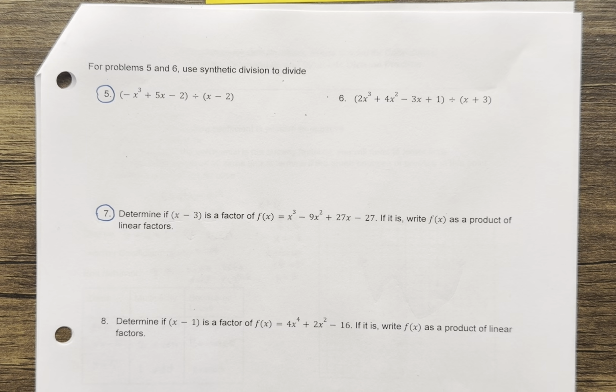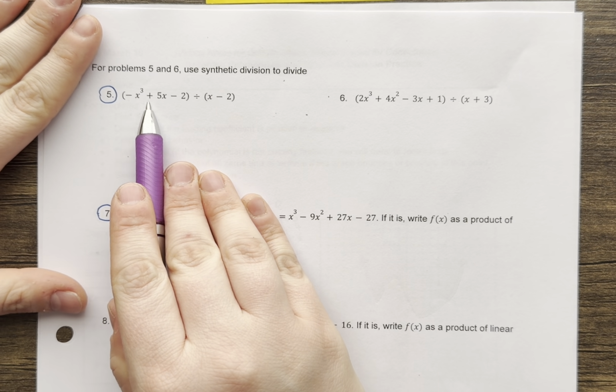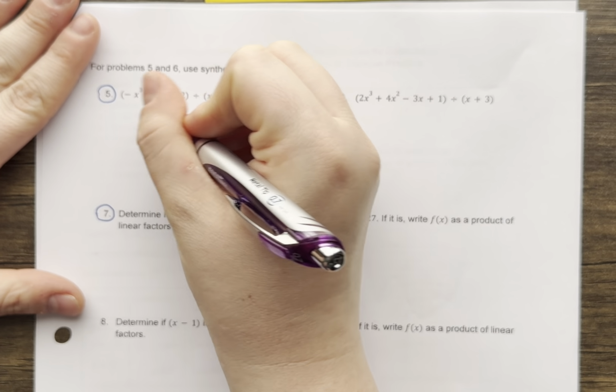All right, in this next part, we're going to talk about synthetic division and determining if something is a factor. First up, it says to divide negative x cubed plus 5x minus 2 by x minus 2. To use synthetic division, the first thing we need to do is look at the polynomial that's being divided, that's this negative x cubed plus 5x minus 2. We want to make sure we aren't missing any powers of x.